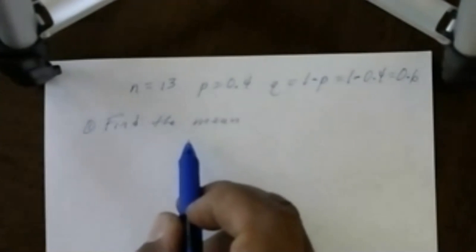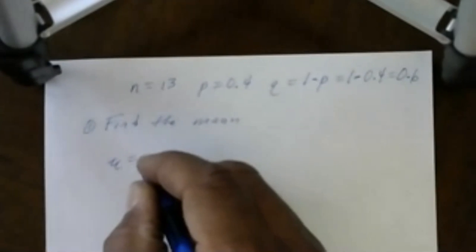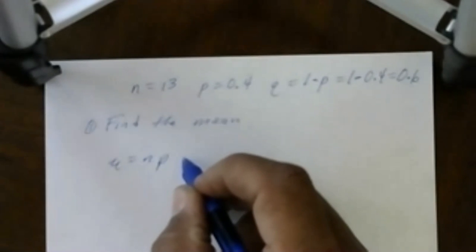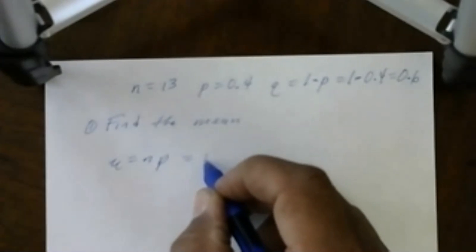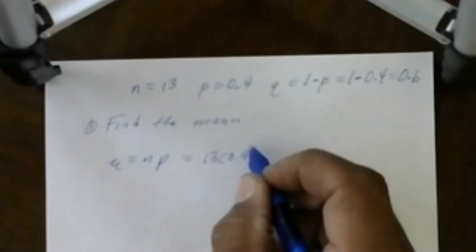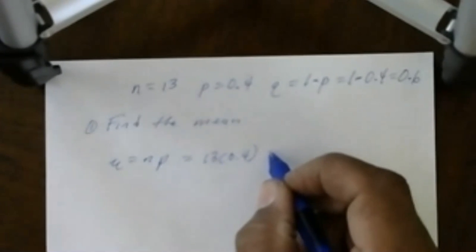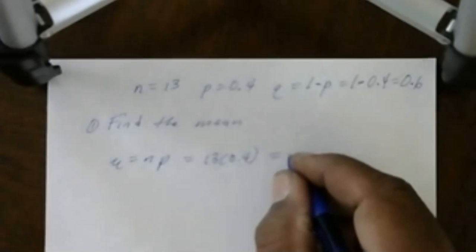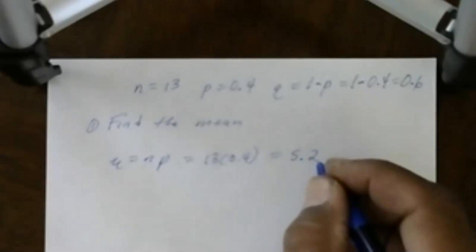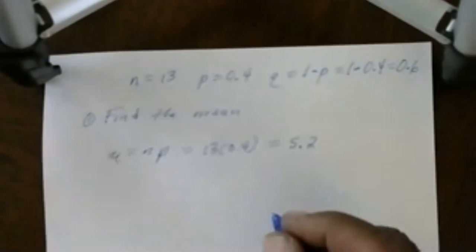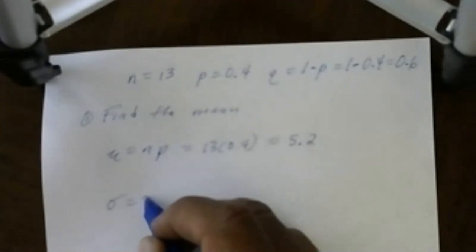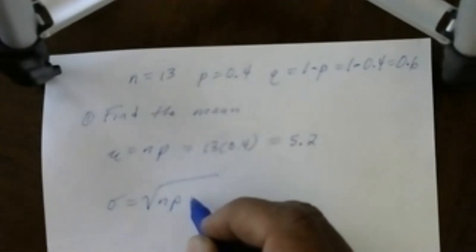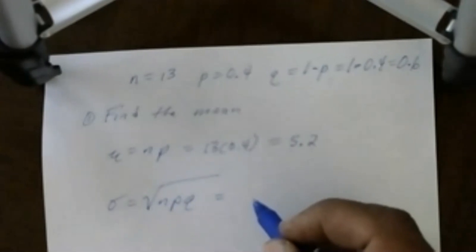The mean is equal to n times p, so I want to multiply 13 times 0.4. Once we multiply 13 times 0.4, I believe we get 5.2. The standard deviation of a binomial distribution is the square root of n times p times q.